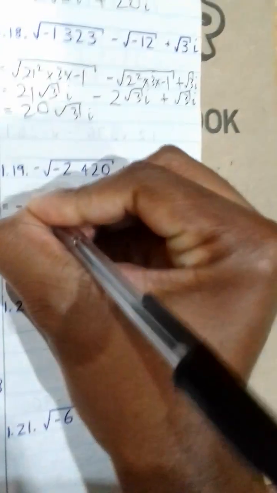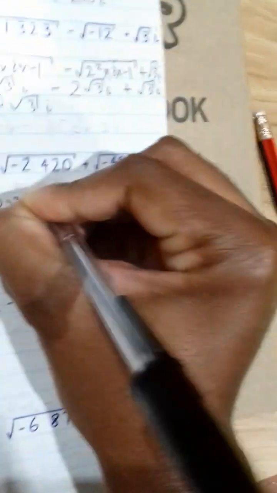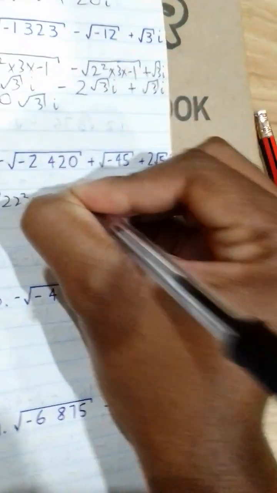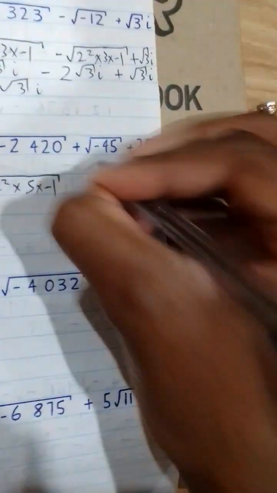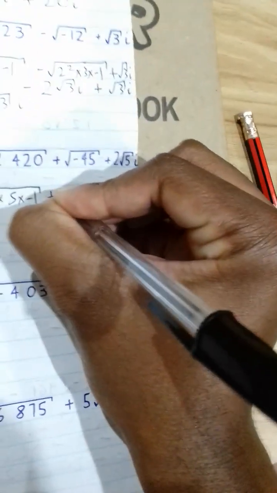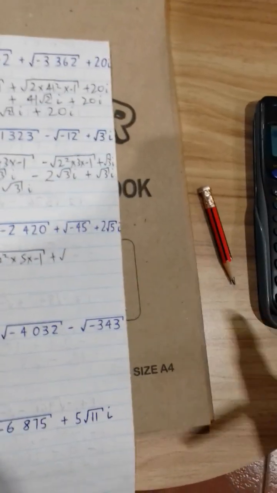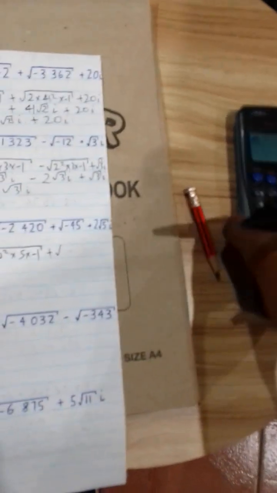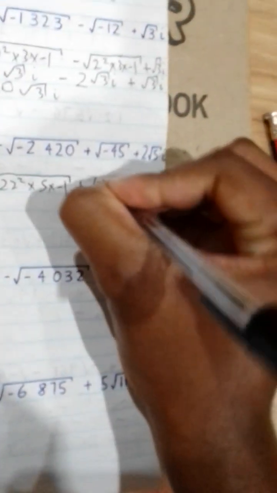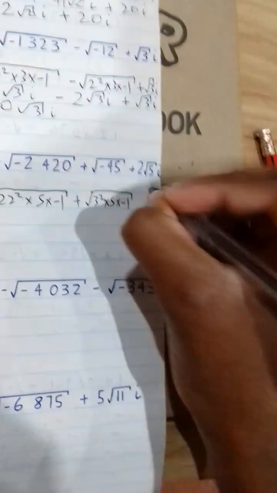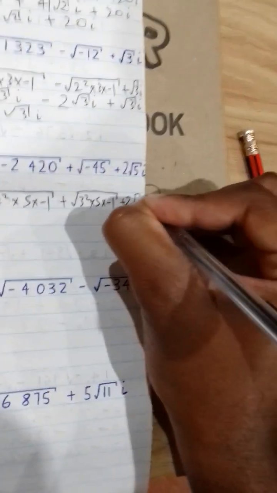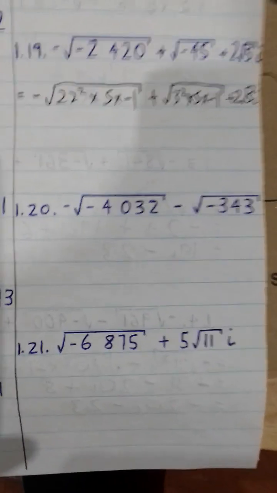So 22 squared times 5, plus square root of 45, which is 3 squared times 5, plus 2 square root of 5 i. Hope that is clear. Forgive my handwriting.